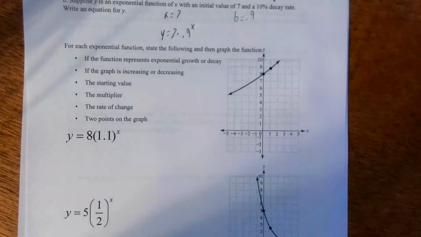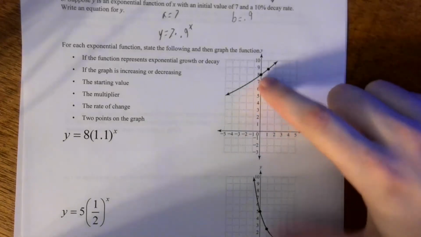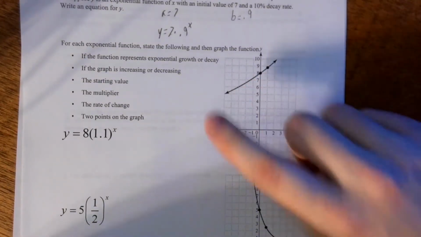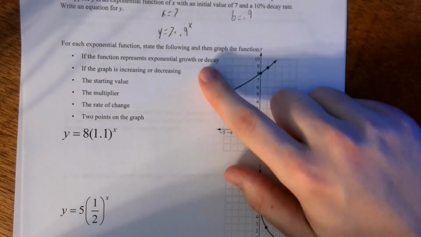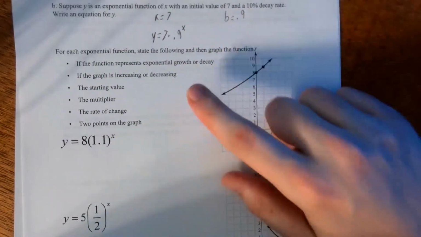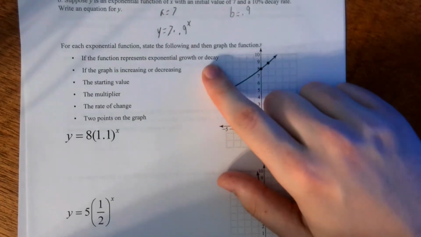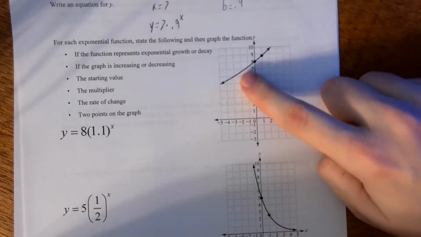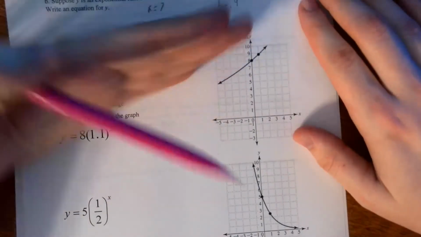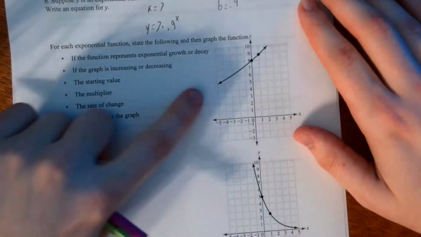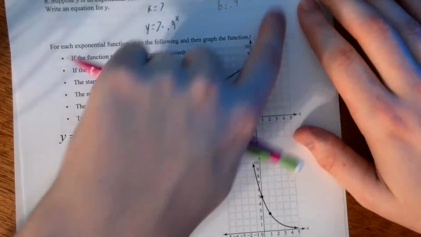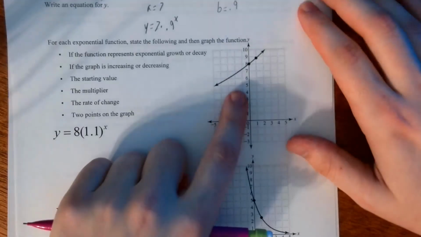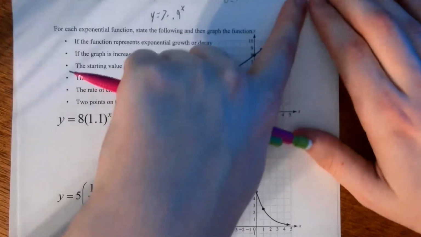So the next one says, for each exponential function, state the following and then graph the function. I've already graphed the functions for us, but let's look at this one. Does the function represent exponential growth or decay? Let's do that for both of them first. This one, we have this graph that kind of goes up. So this one shows growth because your values are getting bigger and bigger and bigger.